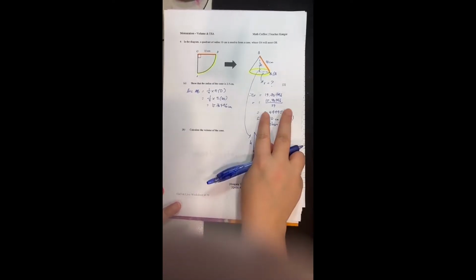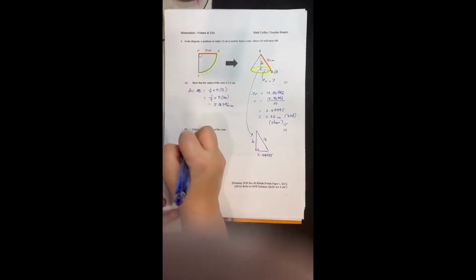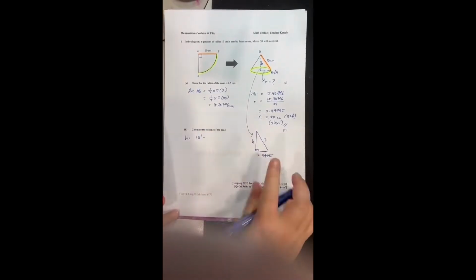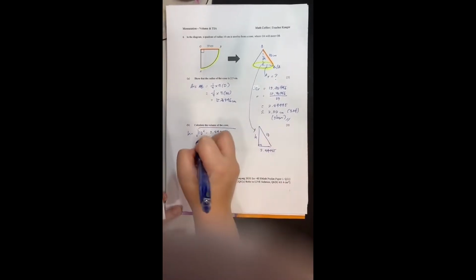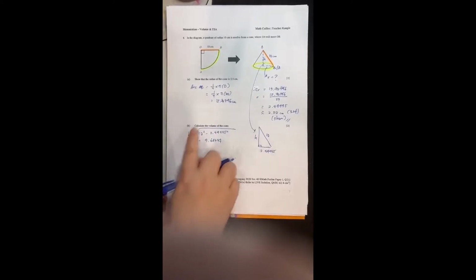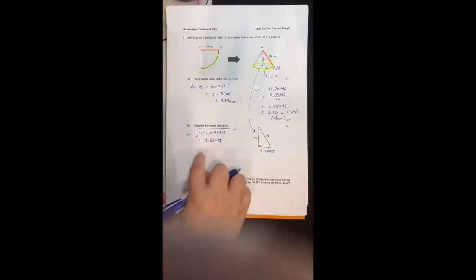This one is 2.49995. So let's find the height first. It will be 10 square minus 2.49995 square, and square root. And we will get 9.68247. So that will be the height of the cone.